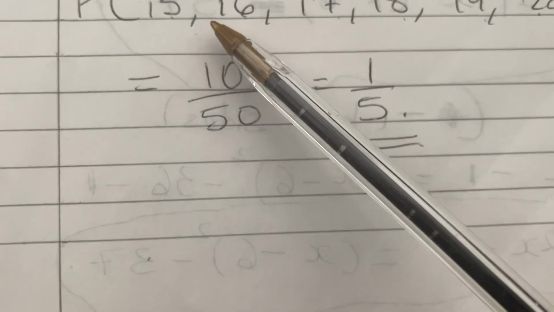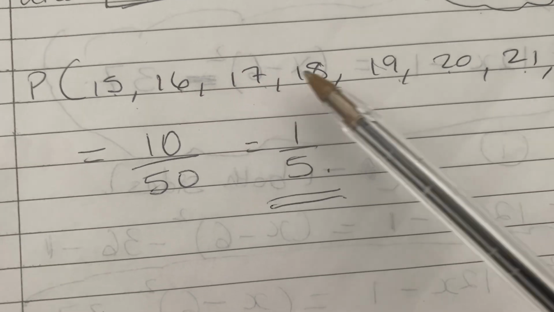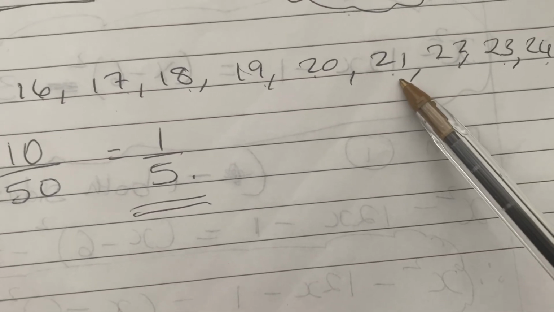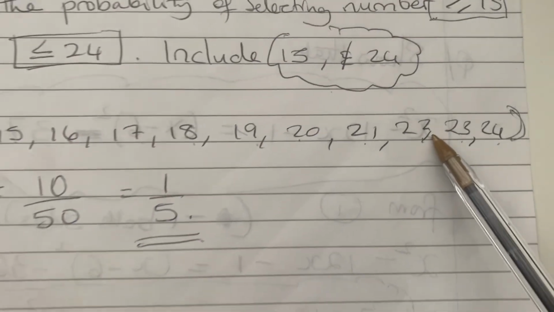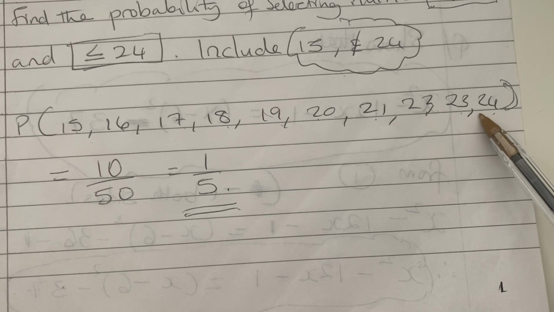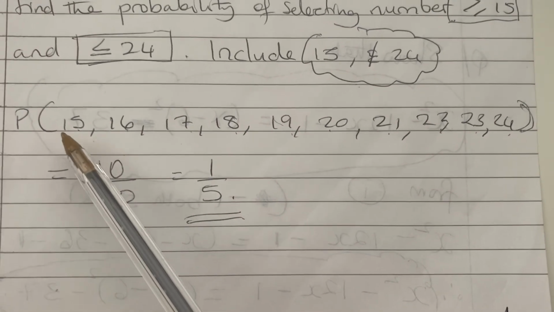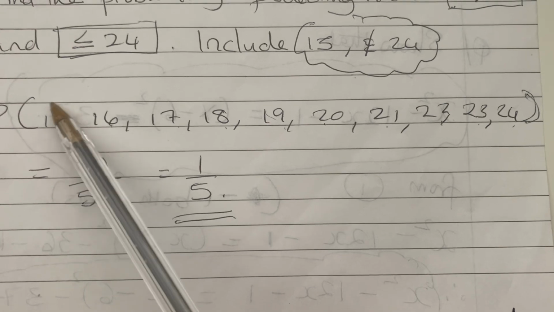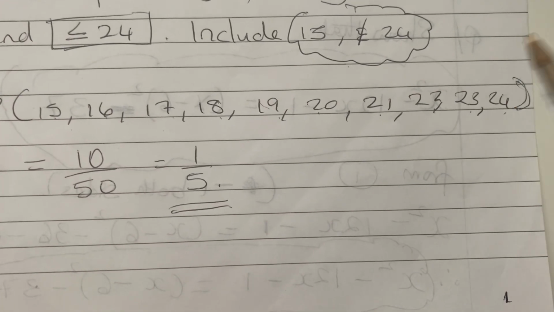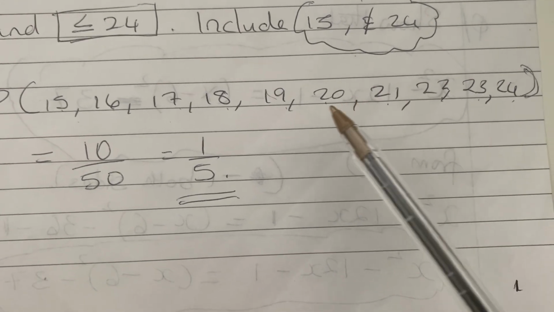Now the probability of 15, 16, 17, 18, 19, 20, 21, 22, 23, 24. 24 and 15 are included here. The one we did before, 15 and 24 weren't included. You can have a look at it.